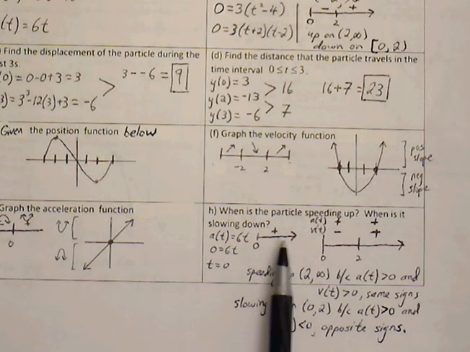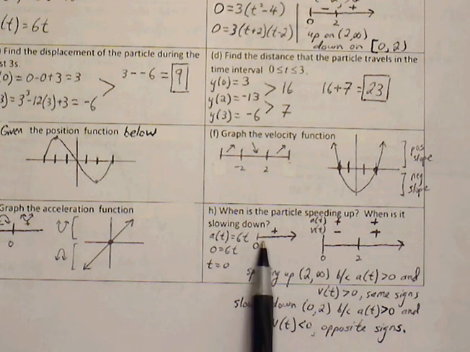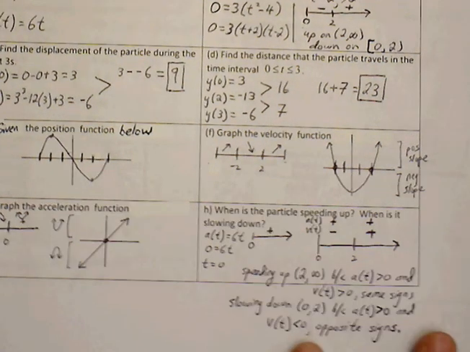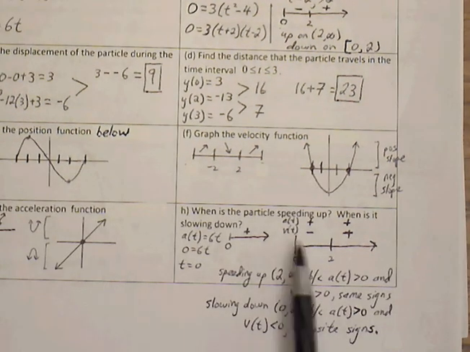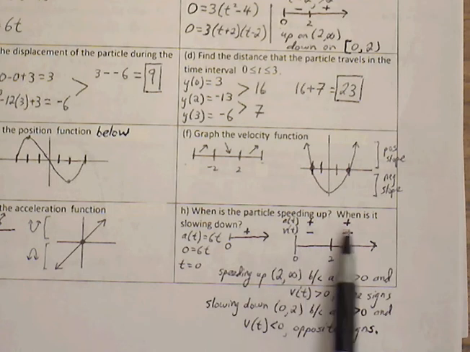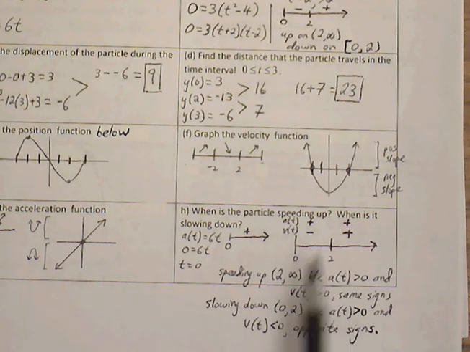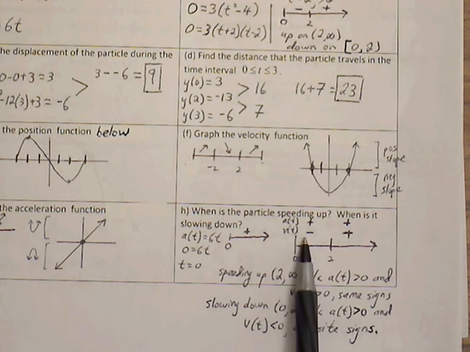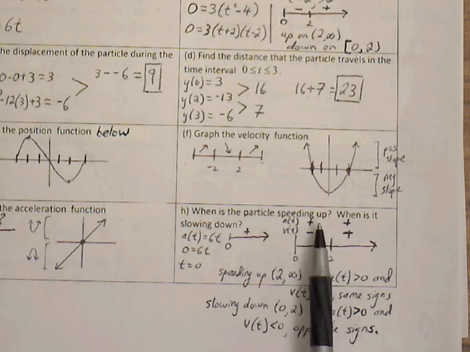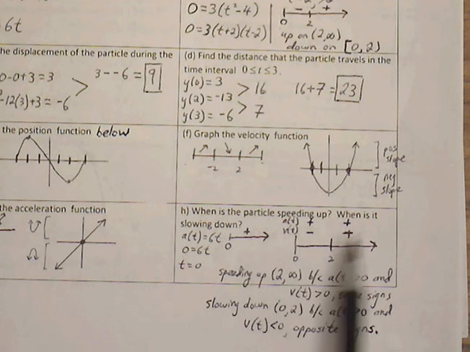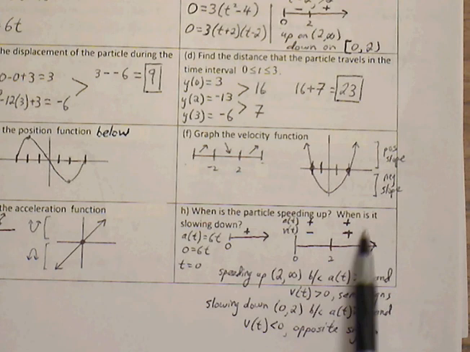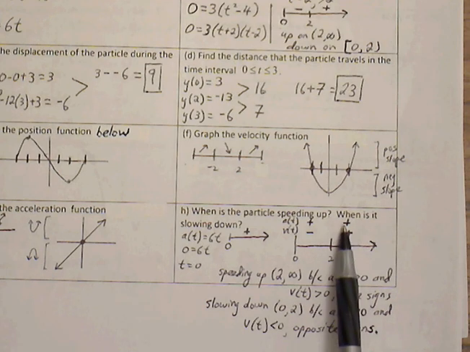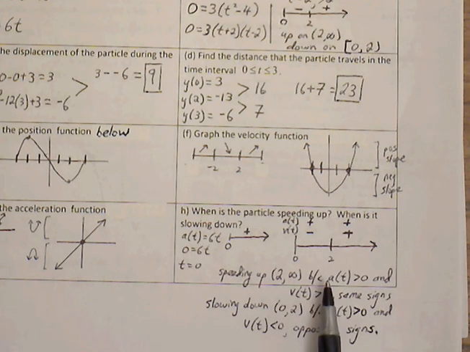Then create a sign line and plot plus or minus for acceleration and velocity onto the same sign line. Velocity is negative followed by positive. Acceleration is always positive. So here we can see that there are the same signs from 2 to infinity. So we know in this region that this particle will be speeding up. Same signs means speeding up, and opposite signs indicate that this particle will be slowing down.